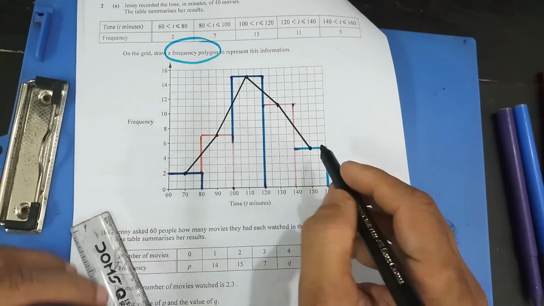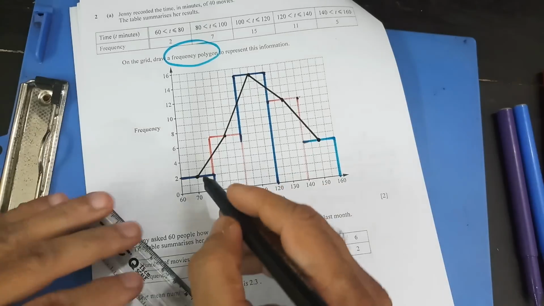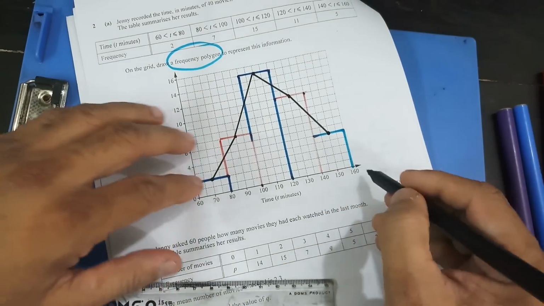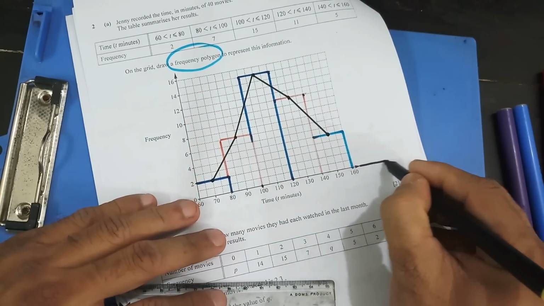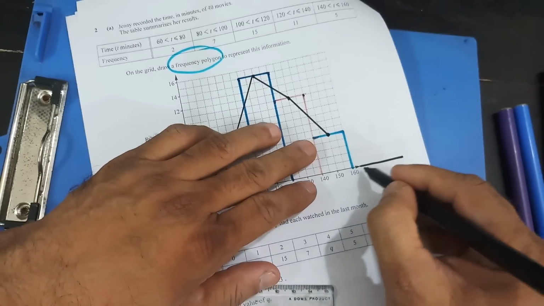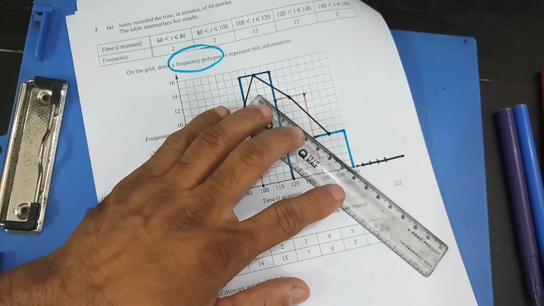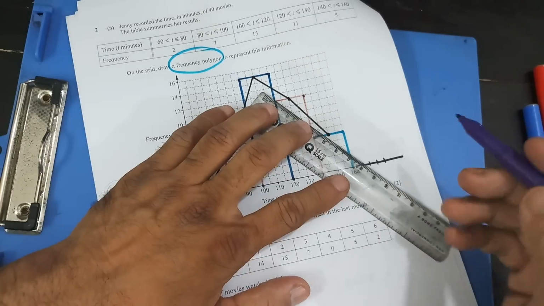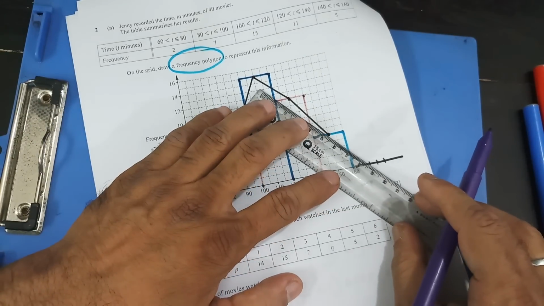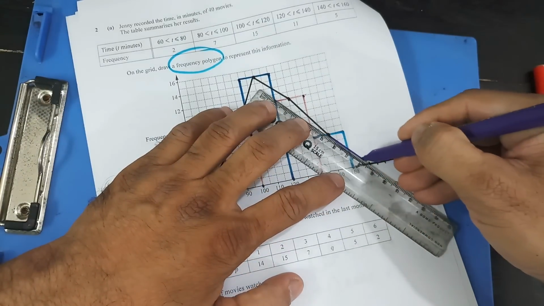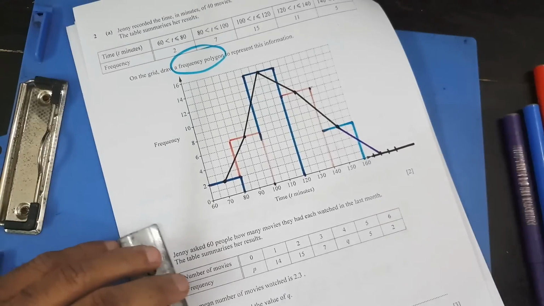Okay, now this is some kind of frequency polygon, but what can you do to join this one? You can extend it, no need in this case, it's pretty understandable, but just to show you something, the purple line I'm drawing, you don't need to draw that, but I'm just showing you something over here.